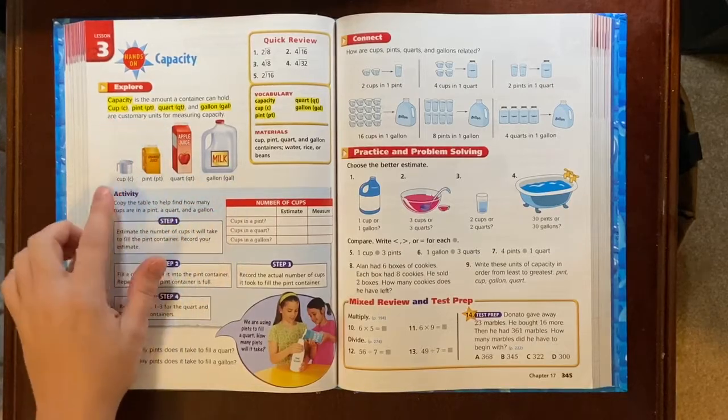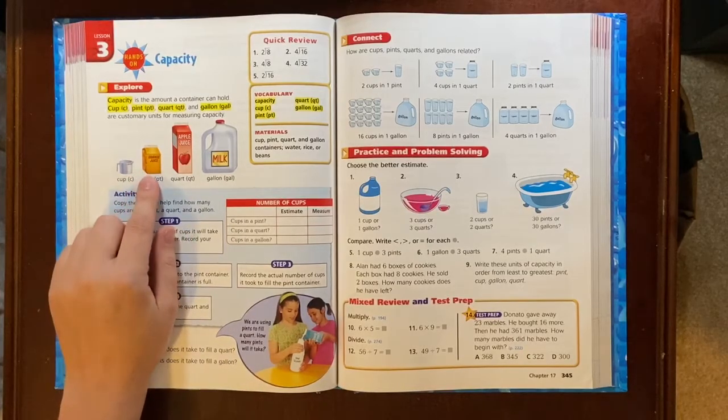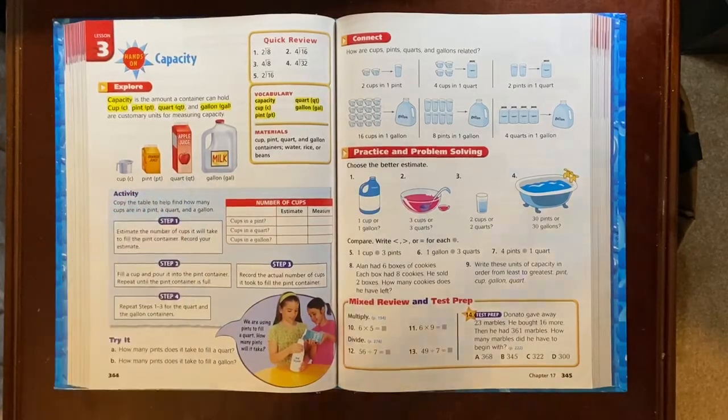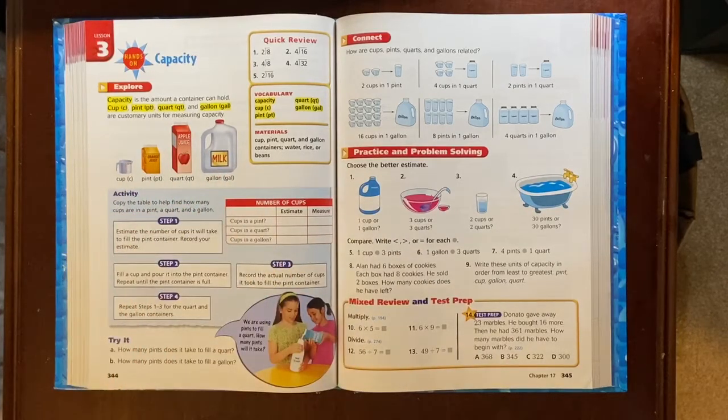So a cup, like a cup of sugar, a cup of milk. A pint, like your milk at lunch. A quart, apple juice used to come in a quart, which was a cardboard quart, so it was 4 of your lunch milks, and then a gallon of milk. We recognize that. You can also get a gallon of orange juice, a gallon of tea, anything. So these are our common standard units of measure: cup, pint, quart, and gallon.